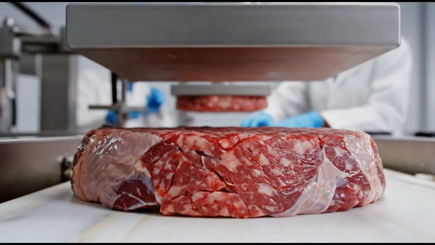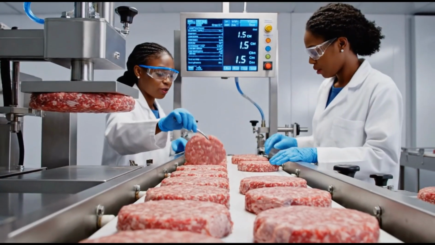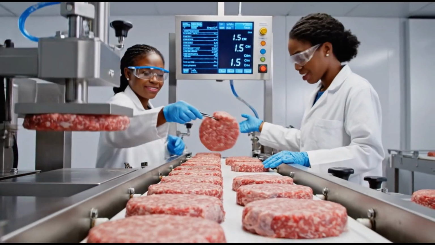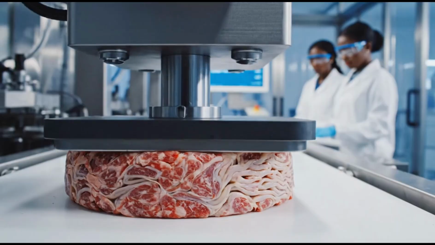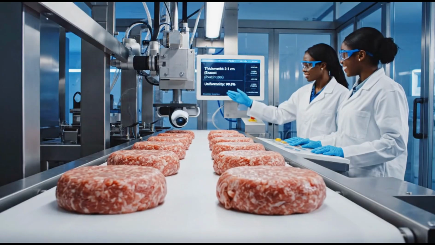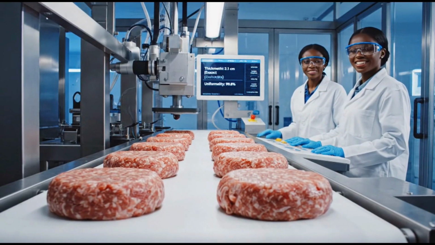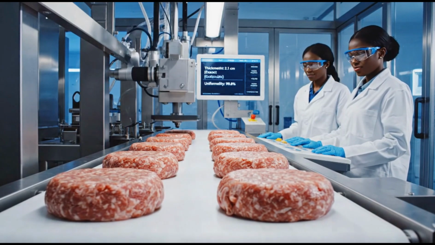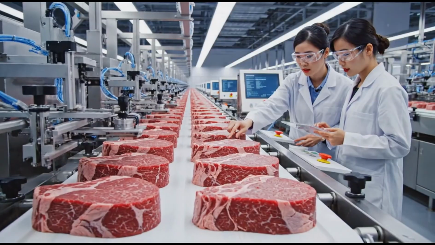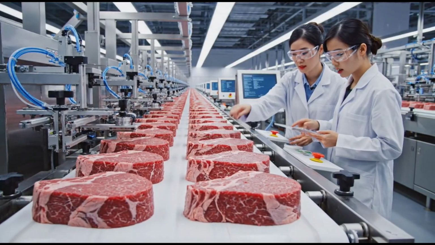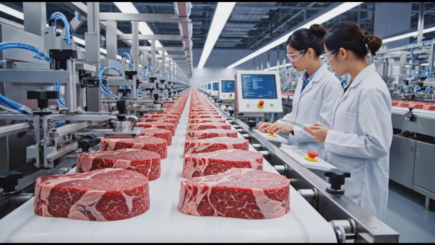The uniformity looks excellent on this batch. Confirmed. The thickness measurements are spot on. The press cycle is complete. Look at that marbling, and the measurements are exact. Uniformity achieved. This cut here, the marbling looks slightly off. Let me check the specs. It is within tolerance.